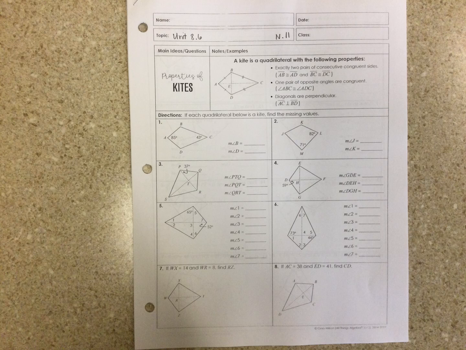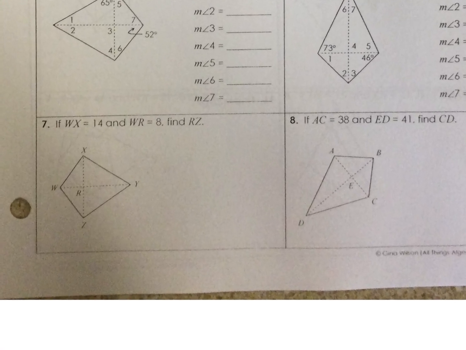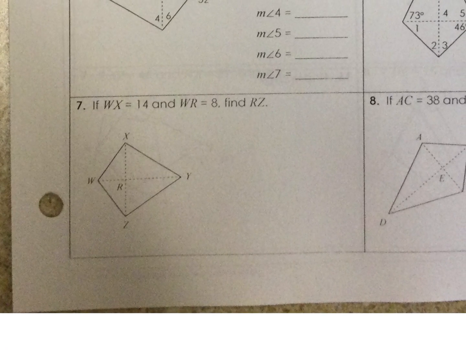All right, these are your 8-6 notes. Yesterday we did 1 through 6 talking about kites. So today we're going to bump down to number 7. WX is 14 and WR is 8, and it wants us to figure out what RZ is.